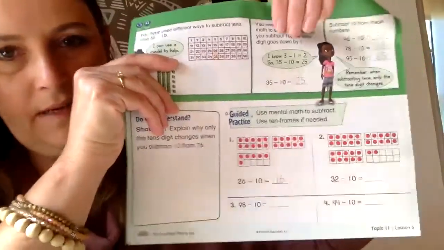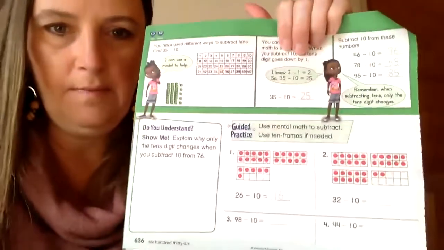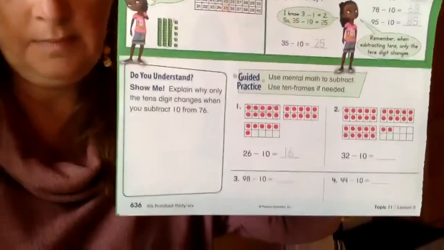Let me see if I can get a better angle on my computer and my paper. There we go, maybe.